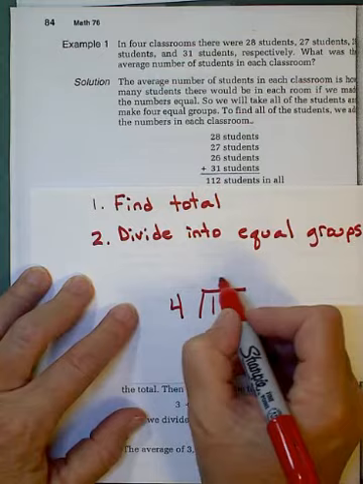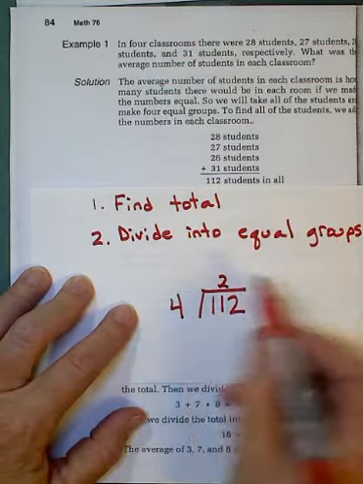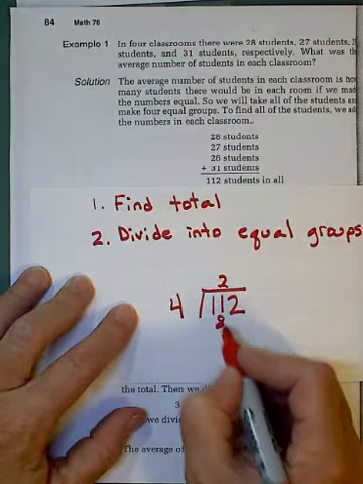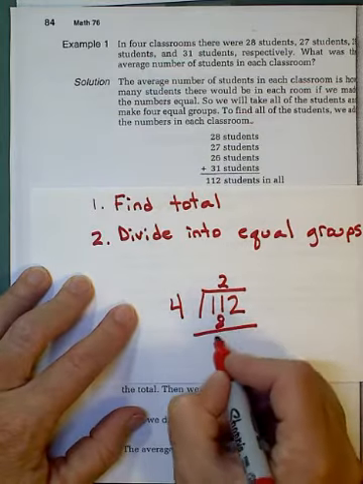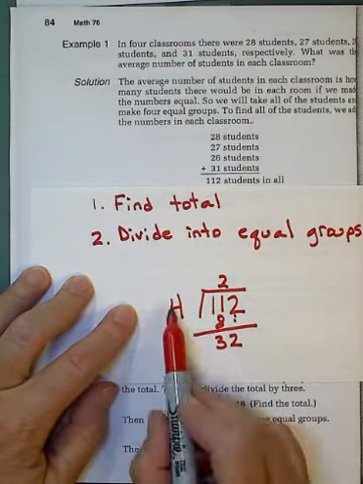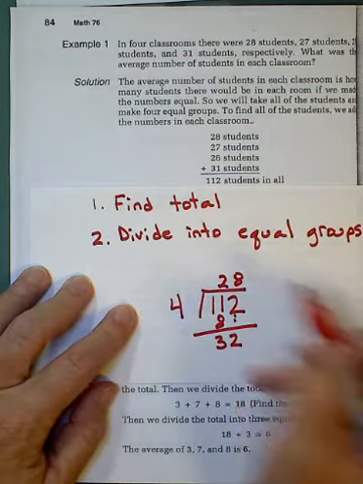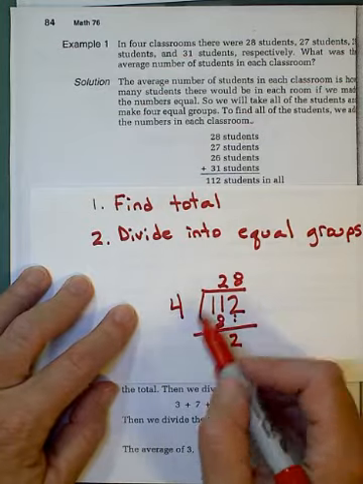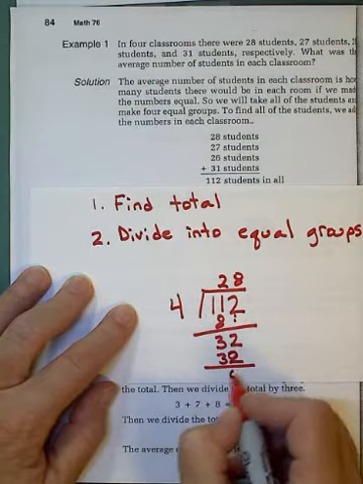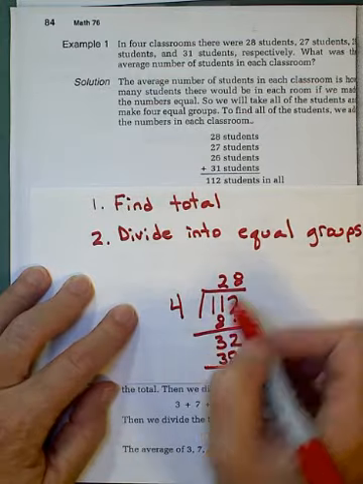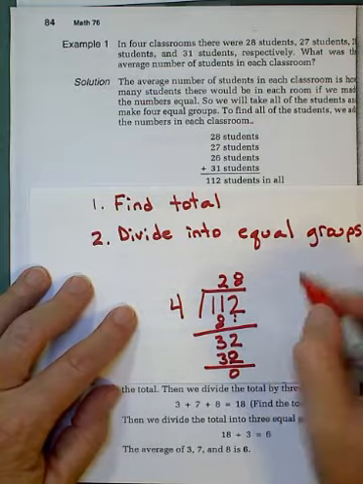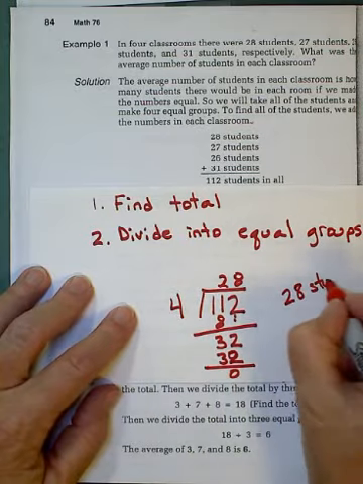And we come up with 4 goes into 11 2 times without going over. We multiply, we subtract, and we bring down. We divide again. 4 goes into 32 8 times without going over. We multiply, 32. We subtract. There's no more to bring down. Our problem's finished. Therefore, the average number of students in each classroom is 28 students.